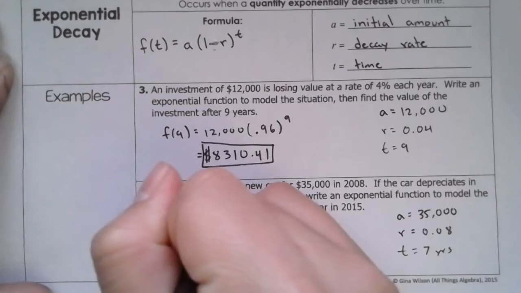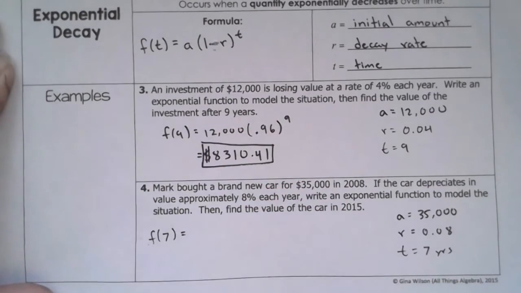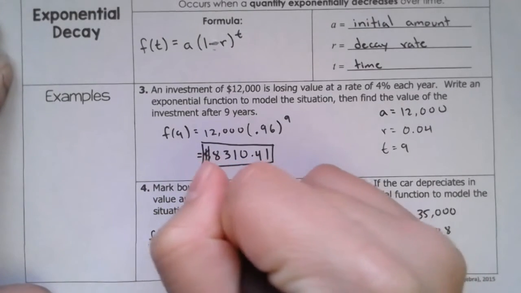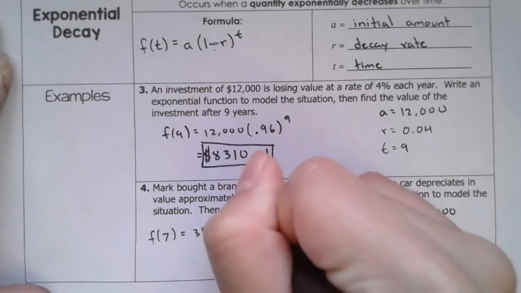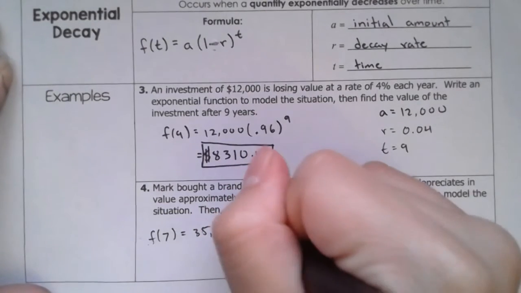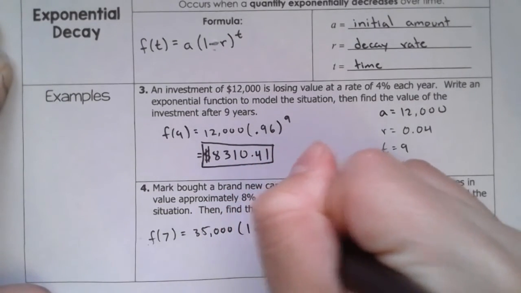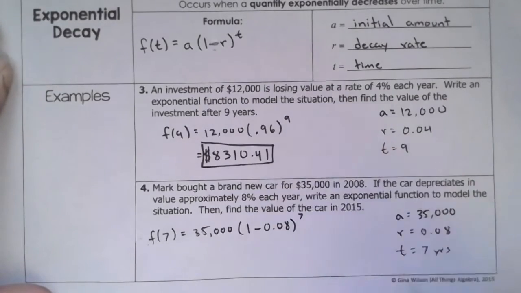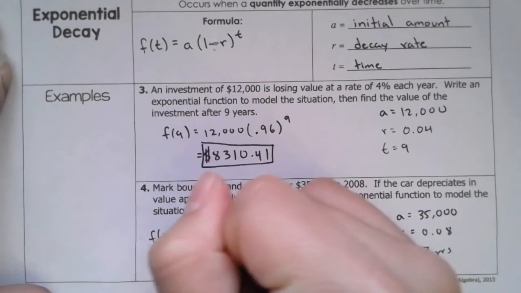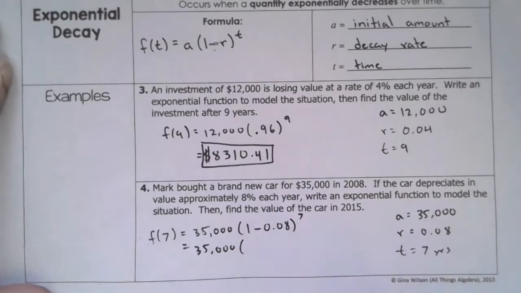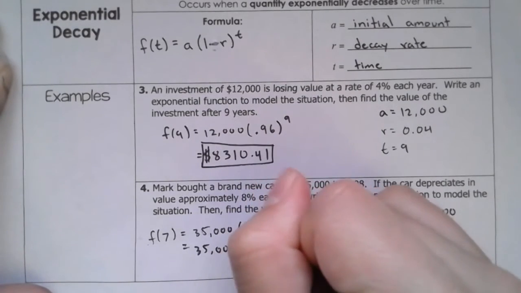We have f of 7 is equal to 35,000 times 1 minus 0.08 to the 7. This is equal to 35,000, and if you do 1 minus 0.08, you get 0.92 to the 7.